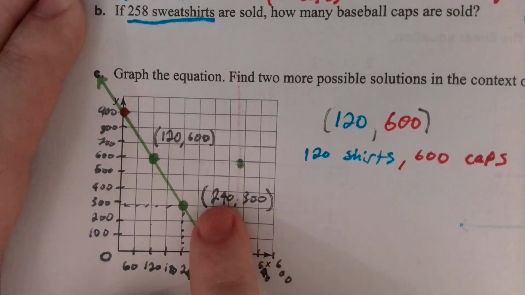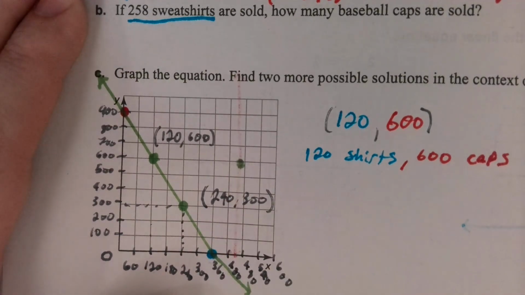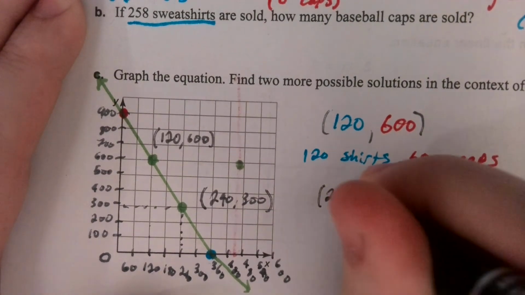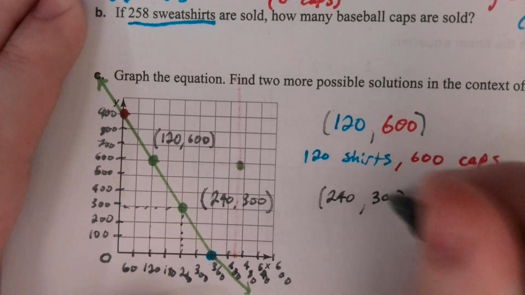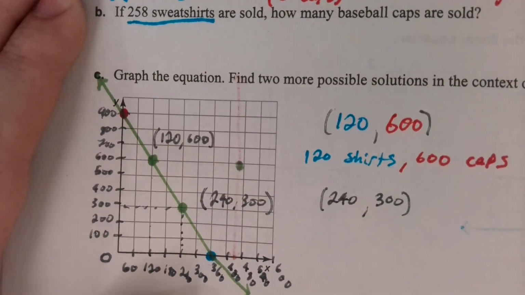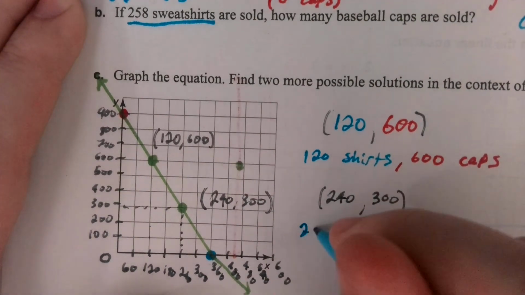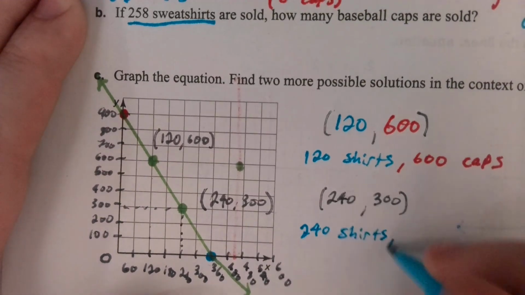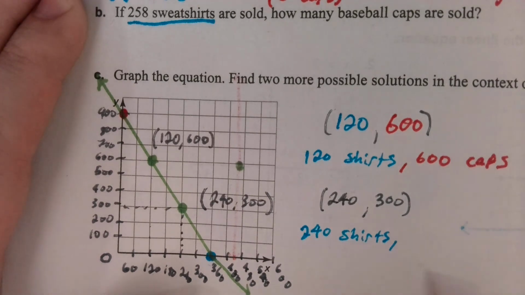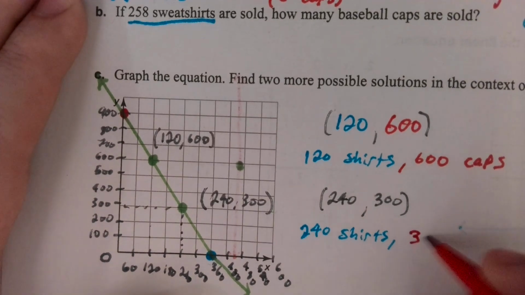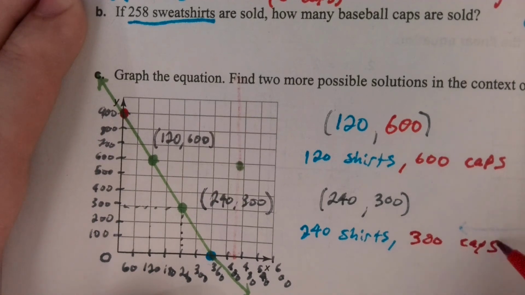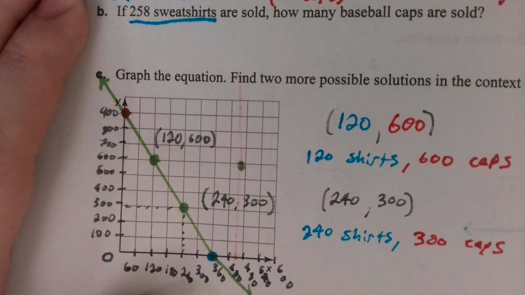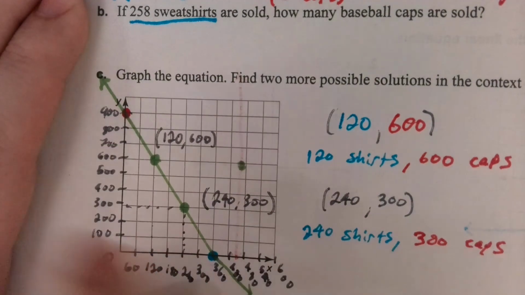The other solution that we found was 240, 300. If we have the point 240, 300, we've got to ask ourselves again, what's the x and what's the y? Our x is always the first number, so that's the number of sweatshirts. 240 shirts, comma, how many caps? Well, that's our y, 300. 300 caps. That is how we can figure out how to graph in standard form.